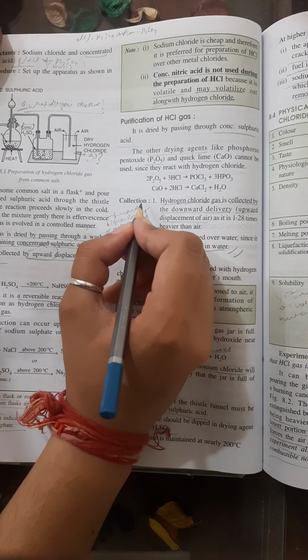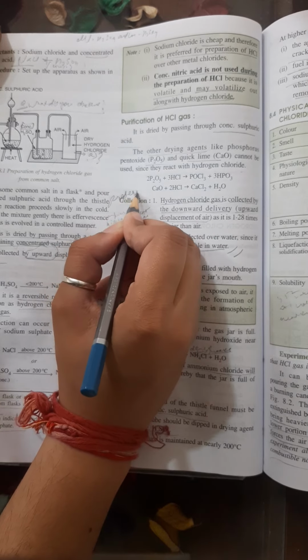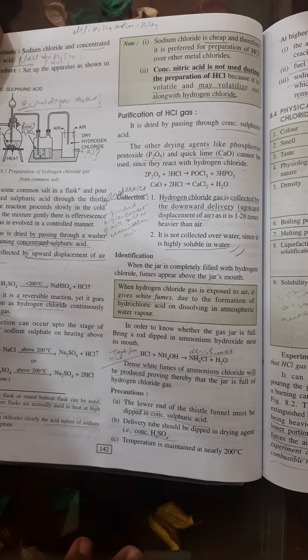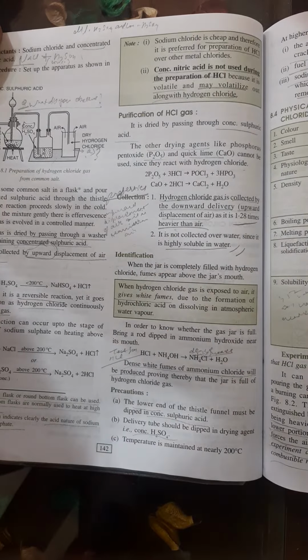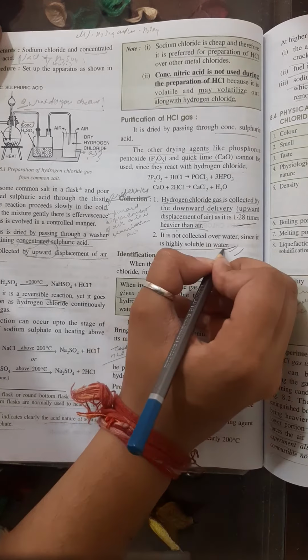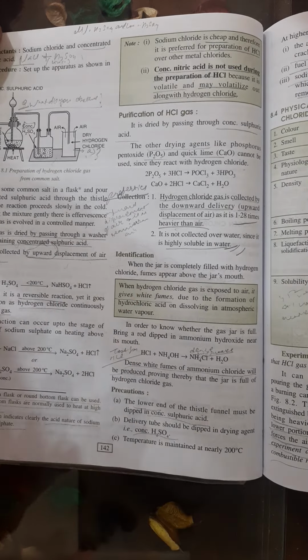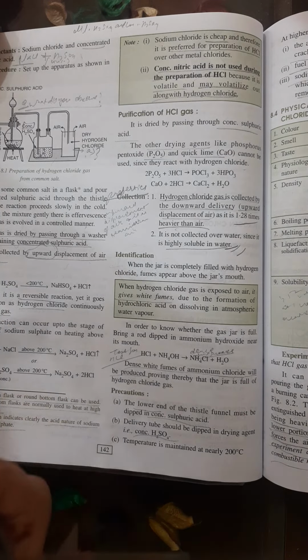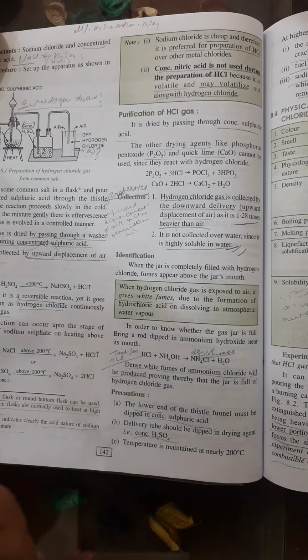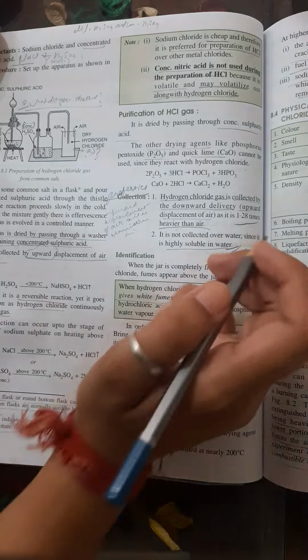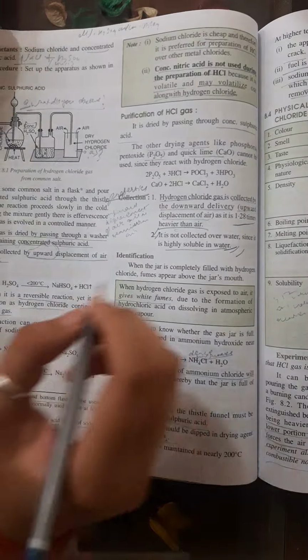First, I am writing the properties here. You need to remember hydrogen chloride is collected by upward displacement of air. It is 1.2 times heavier than air, and it is not collected over water because it is highly soluble in water. If we collect it over water, it will dissolve in water. So how will we get the exact concentration of hydrogen chloride that we require? Okay, that's the main thing we need to remember.